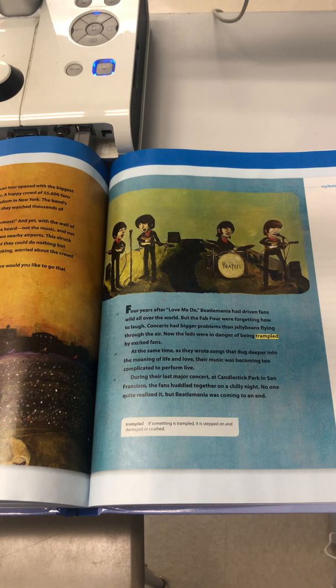All right, Nathan, what you got? All right, the fans are screaming so loud. The wall of screams. All right, what other descriptive or sensory language do we find in this paragraph? Somebody other than Nathan or Gabby.